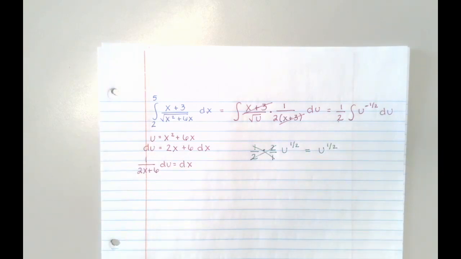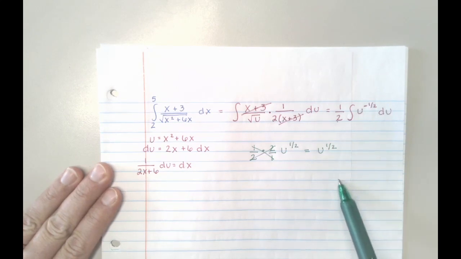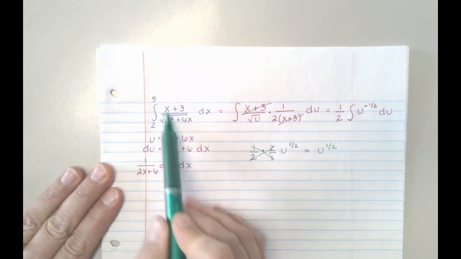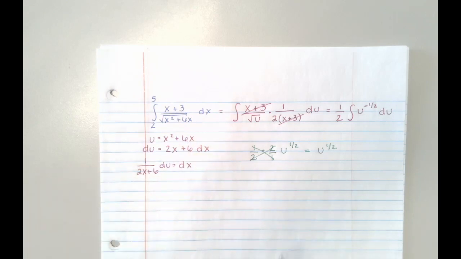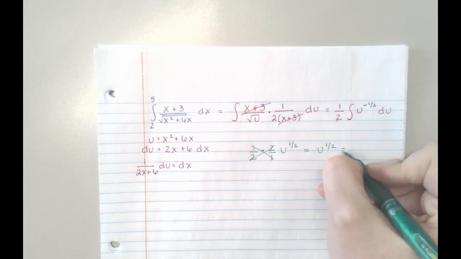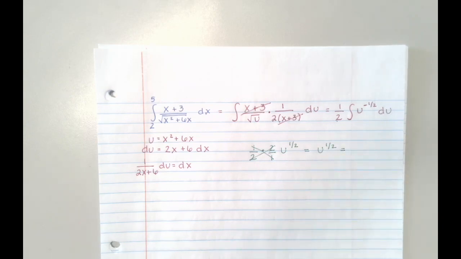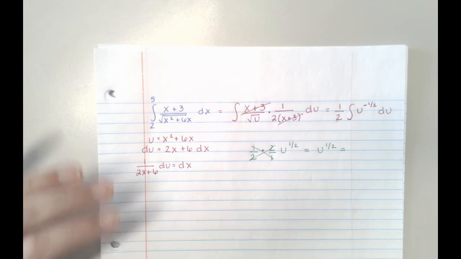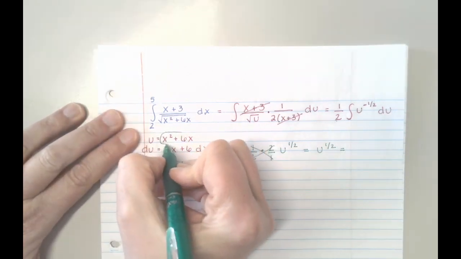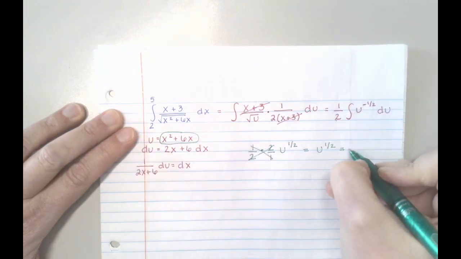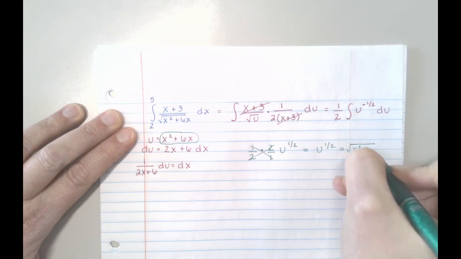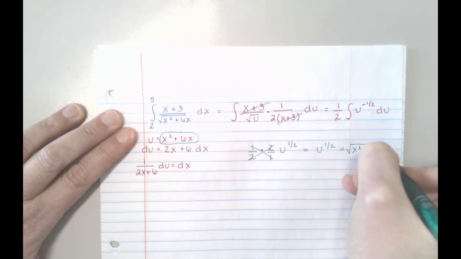I have a choice here. I can either say, here's my vertical line, and I'm going to adjust my endpoint, so I could put my 2 and my 5 in here. Or I could go ahead and turn this back into something in terms of x, and I think that's what I want to do because of the next thing that I know I'm going to have to do with this problem. I'm going to say this u to the 1/2 is really this u value with a square root on it, right? So it's really the square root of x squared plus 6x.